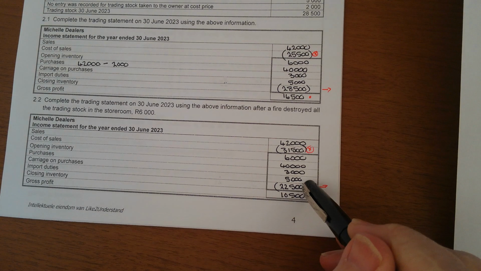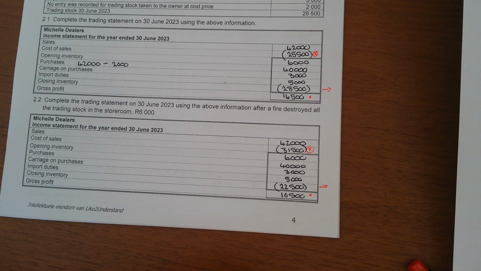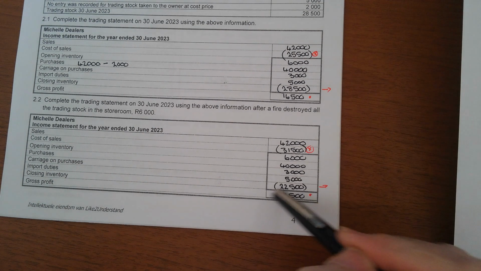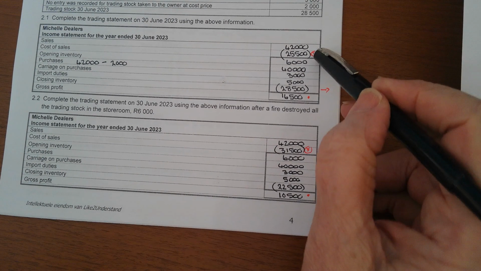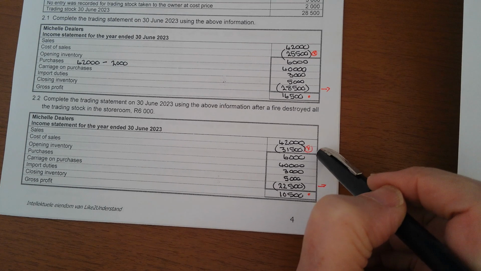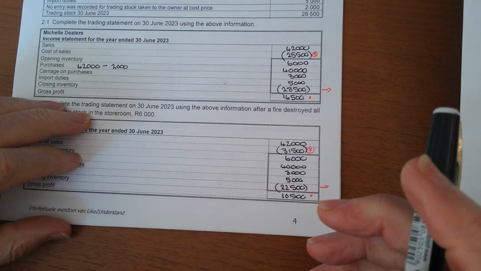So if there is a fire or a burglary or just normal goods damage, your closing inventory will automatically decrease in the periodic system. That's why you don't have to do an inventory deficit, because the amount that was lost will automatically be absorbed by the cost of sales, because it will increase automatically and decrease your gross profit.